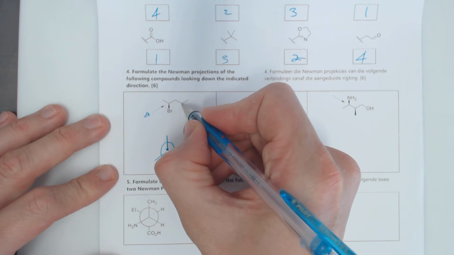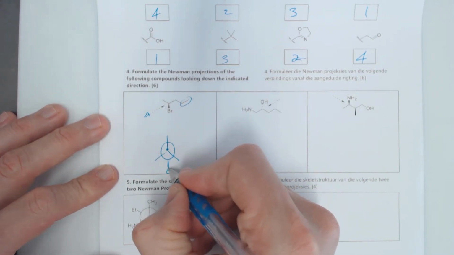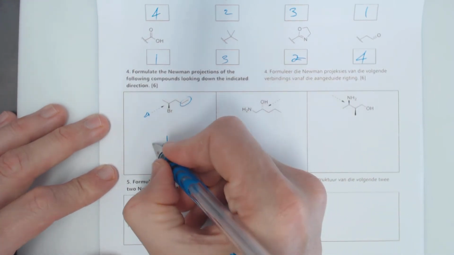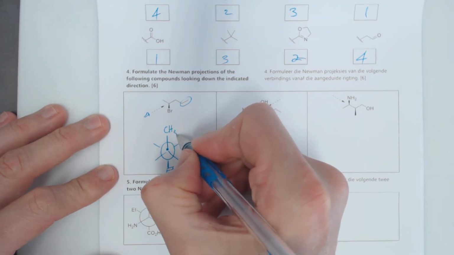And at the back, the circle represents the back. At the back, this group over here is pointing straight down. It's an ethyl group, so we can write it in. And the other 2 are sitting over there. So this is a methyl.